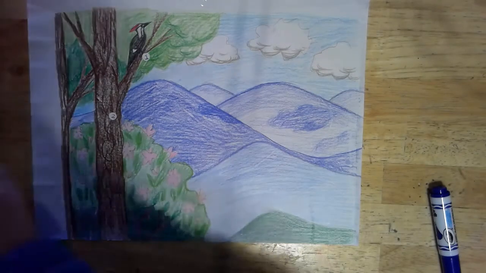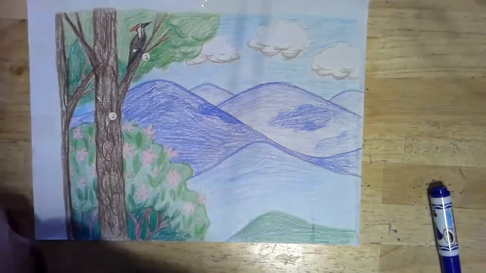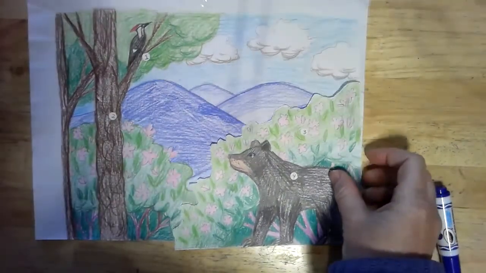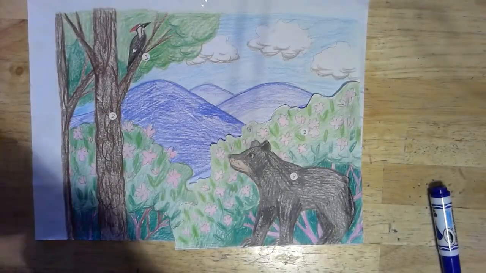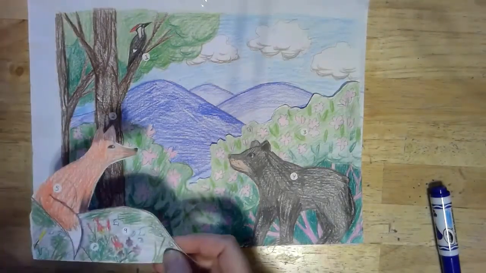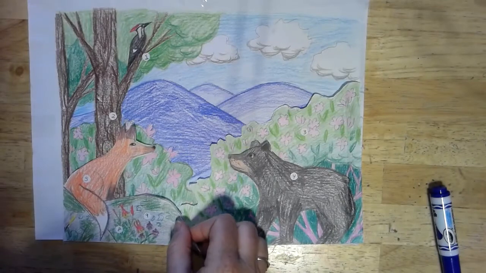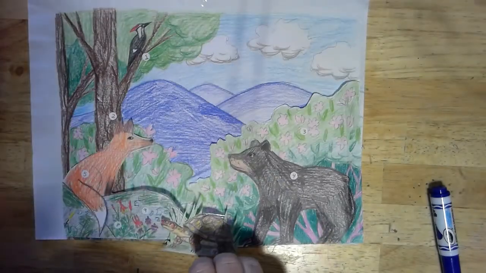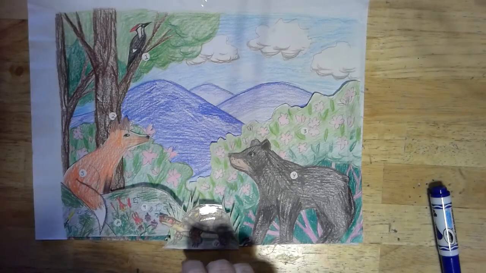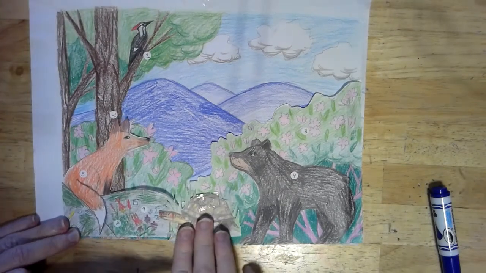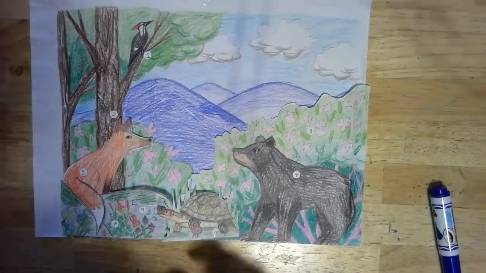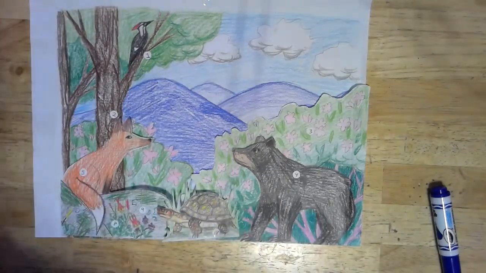I already have one type of animal, a fauna, a pileated woodpecker, so I decided I'm going to draw a bear, black bear, red fox, and a box turtle. Alright, because all these species can be found in the Blue Ridge area. Alright, looks kind of like a meeting of the minds with these animals right here.